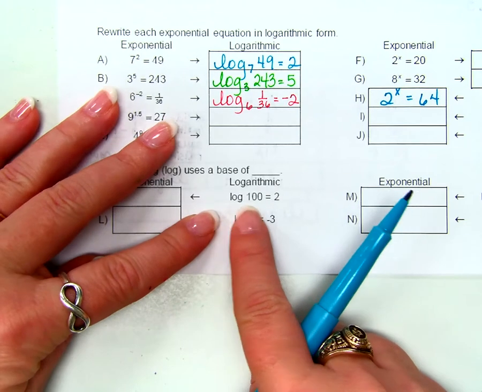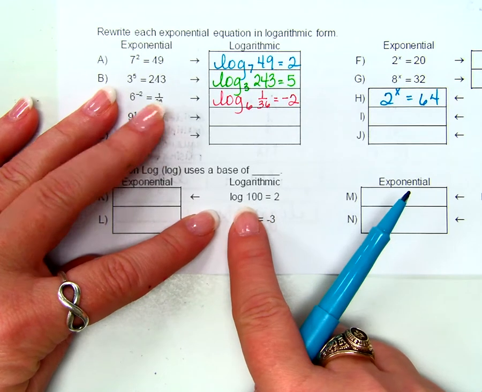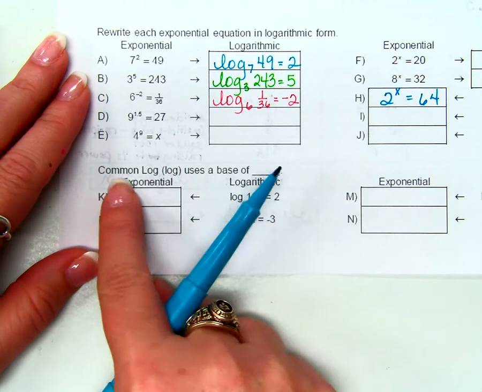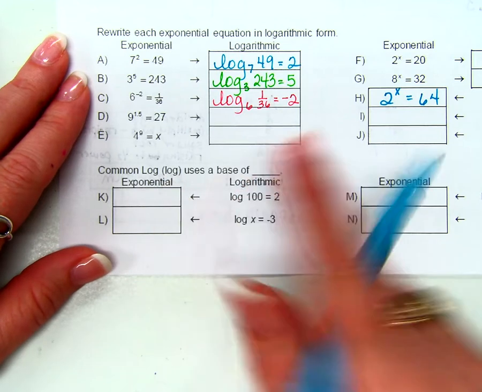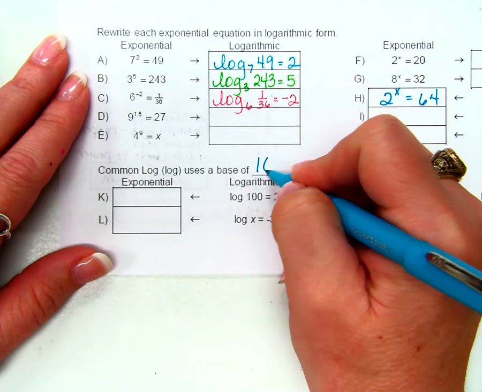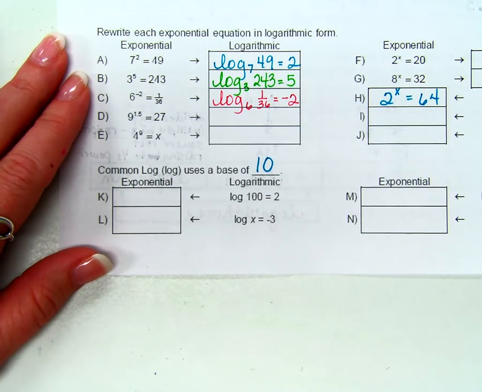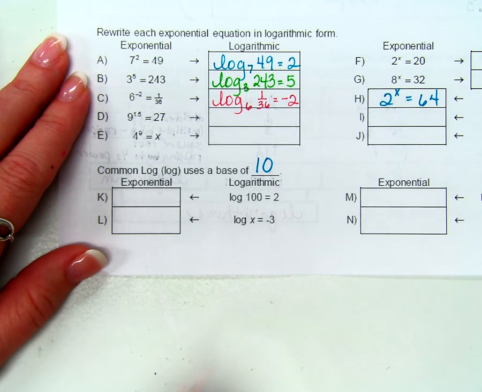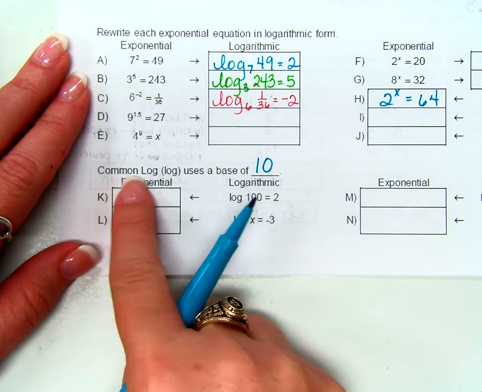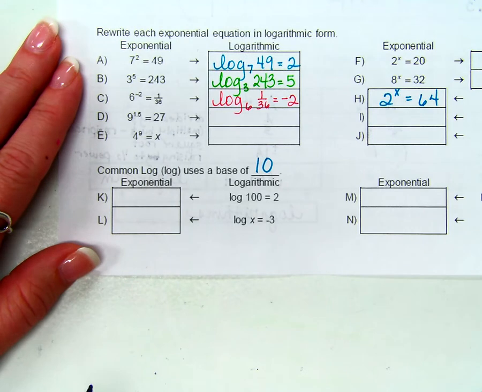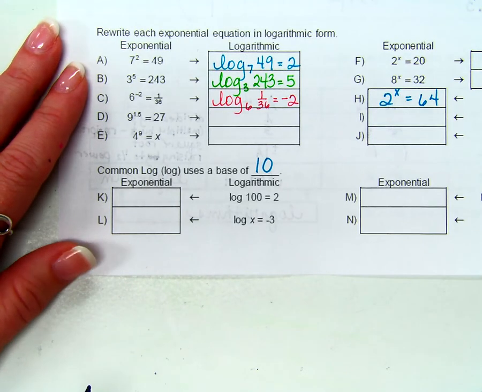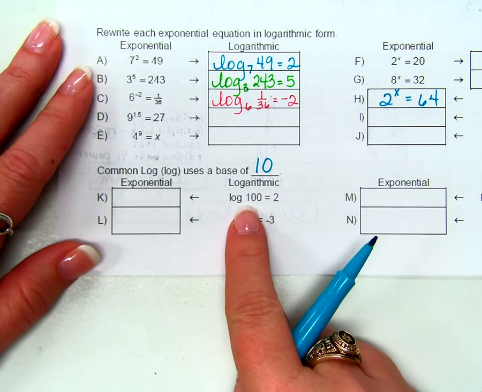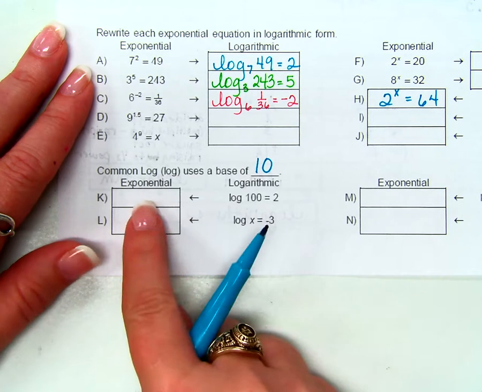When we have log of 100 and there's no written base, that's called the common log. And the common log uses a base of 10. Ooh. Okay? It's not going to be written. It doesn't have to be written because it's the most common logarithm that is used. Okay?